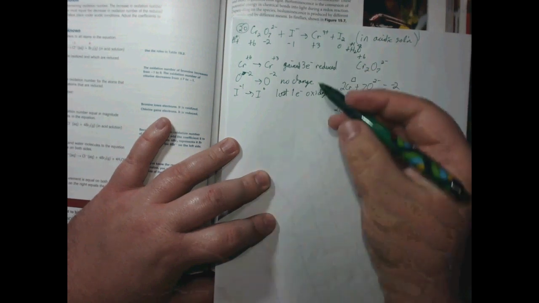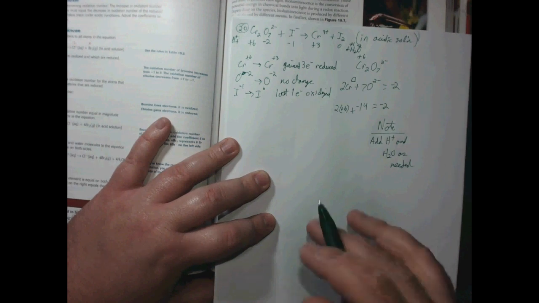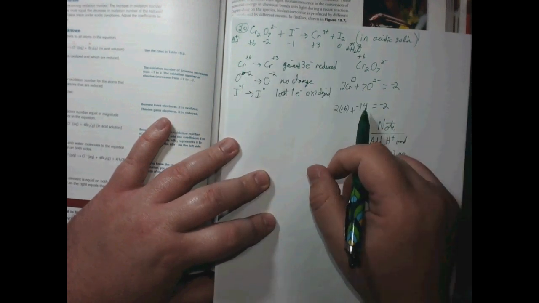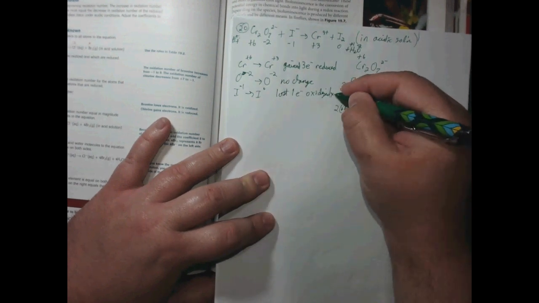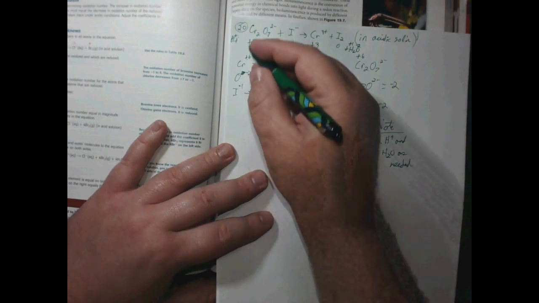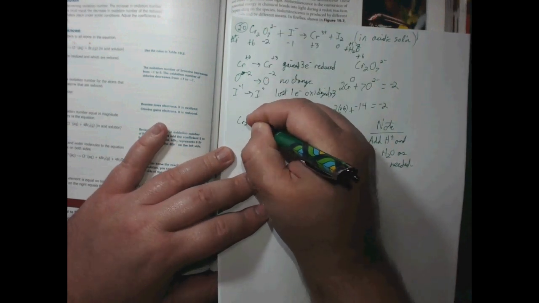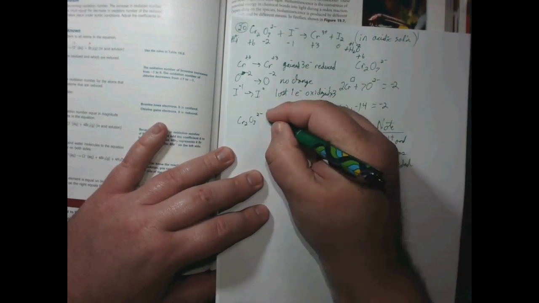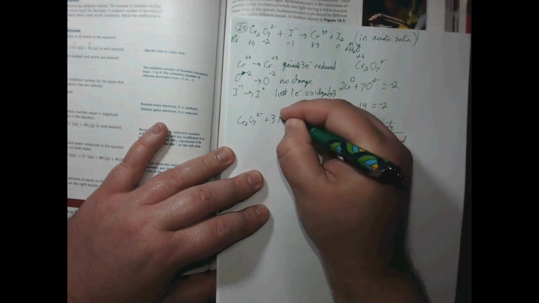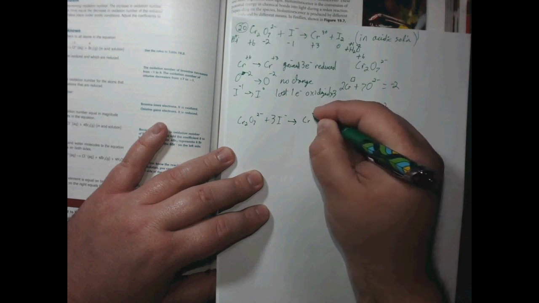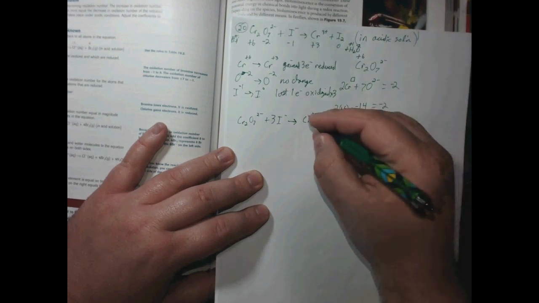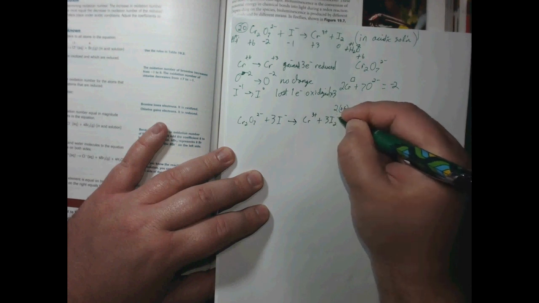What's the least common multiple of 3 and 1? 3. So we don't multiply the chromium by anything, but we do multiply the iodine by something. So that's times 3. So that means that Cr2O7, 2 negative, plus 3I negative. Again, this doesn't change right now. And then we do 3I2.